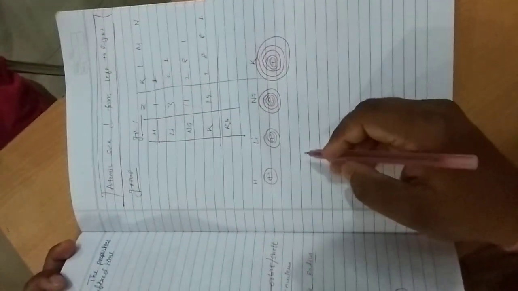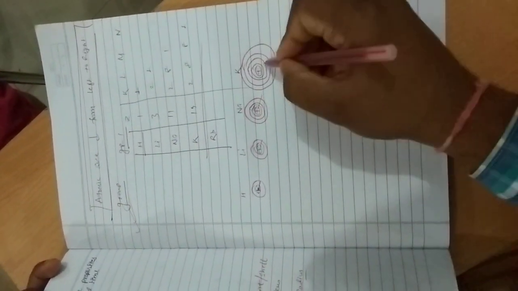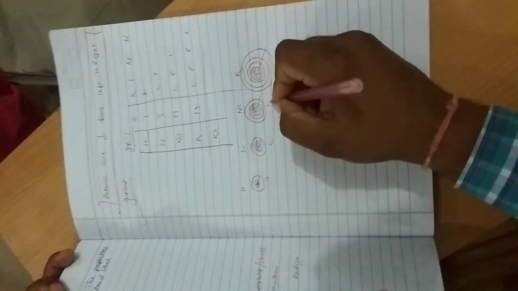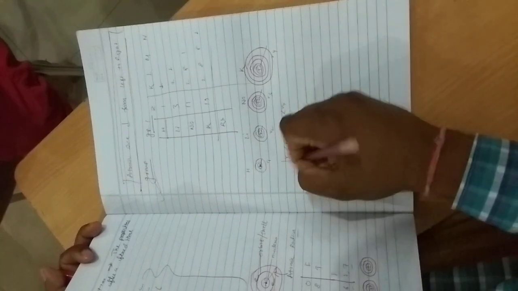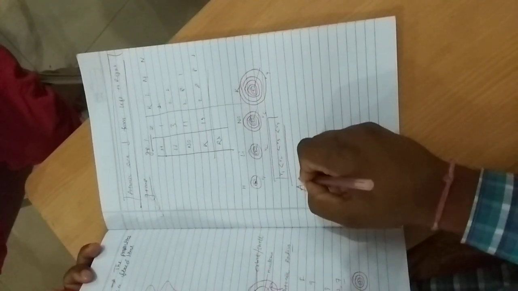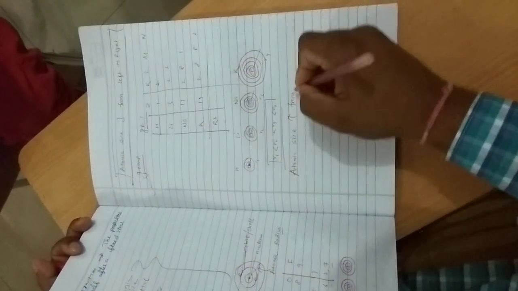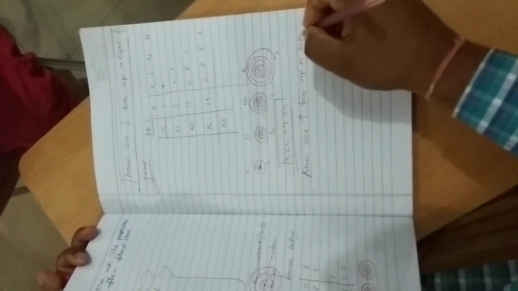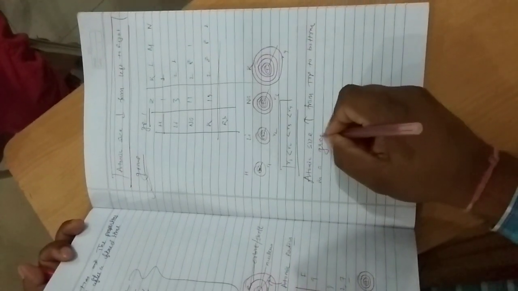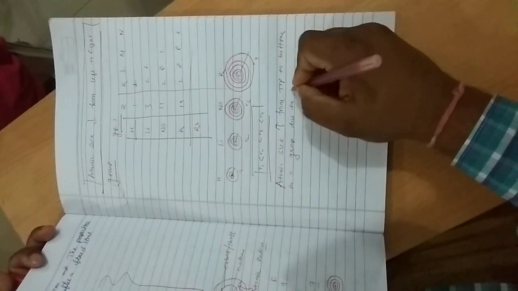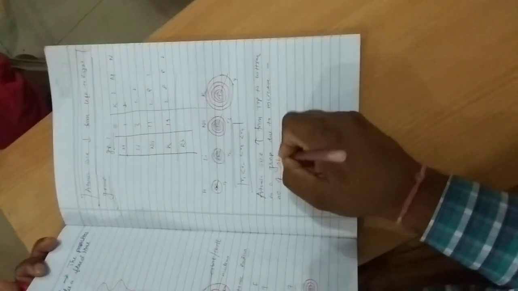So you can very clearly see that as we move from top to bottom in a group, the number of shells increases, right? So this is R1, R2, R3, R4. R1 is less than R2, less than R3, less than R4. So what is happening? Atomic size increases from top to bottom in a group. How? Due to the increase in the number of shells. Correct?